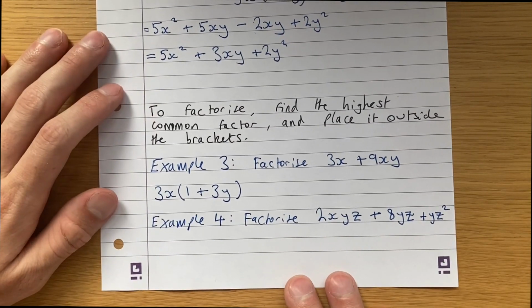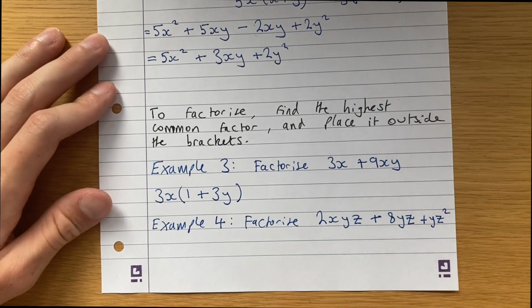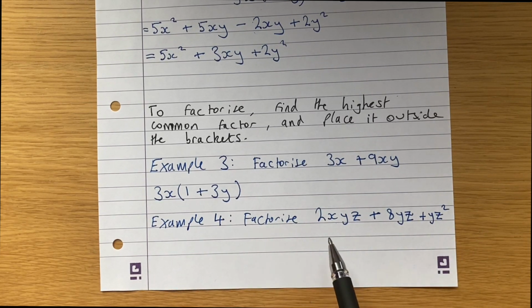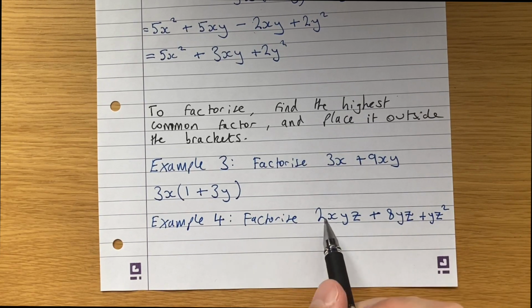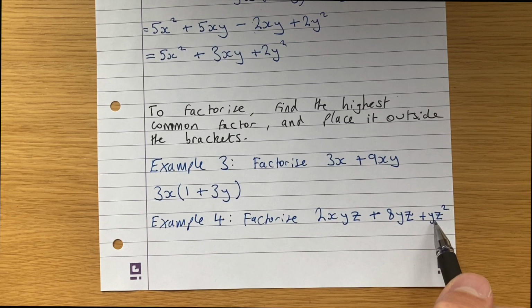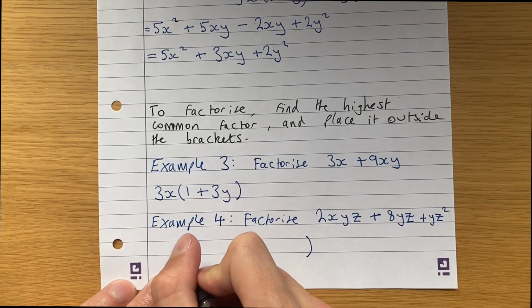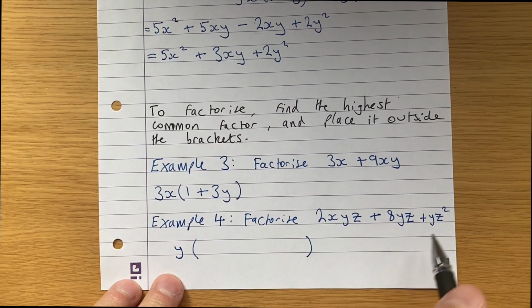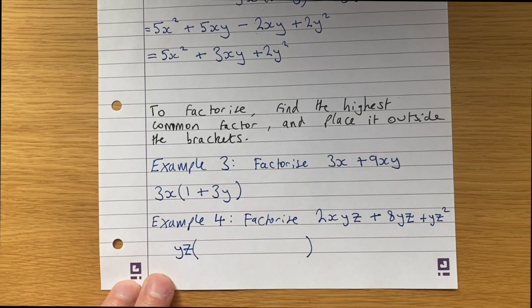Let's do another example. I'll factorise 2xyz plus 8yz plus yz squared. Same again, we need to find factors of all 3 terms because then we can place them outside the brackets. Let's go through in order. X, we've got an x here, but no x here or here, so we're not going to take an x out. We have a y here, and a y there, so we can definitely take out a y. Now let's have a look at z. We've got a z there, a z there, and a z here. We've got a z squared, but we can take one of them out. So we can definitely take out a z.